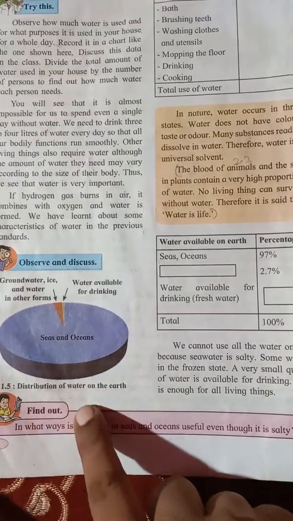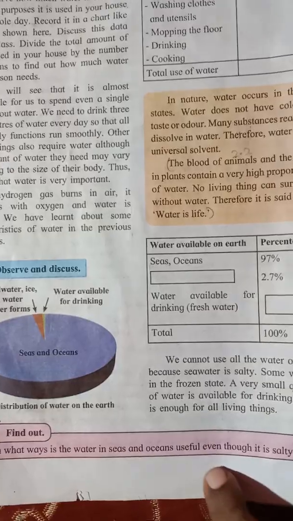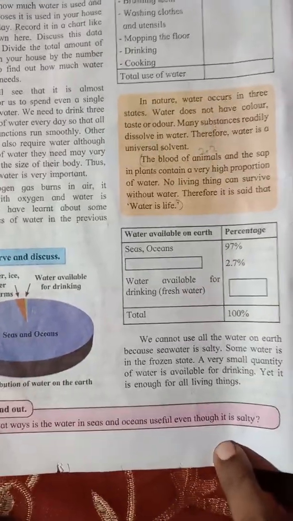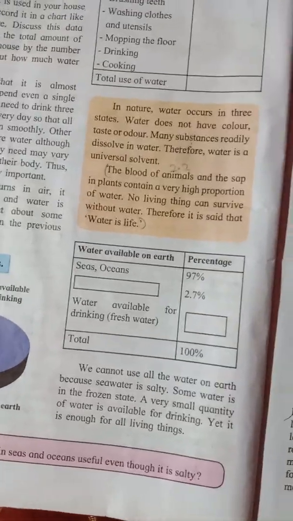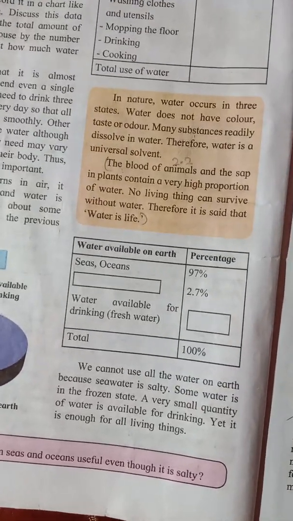Then here is one activity: in what way are the sea and oceans useful even though they are salty? Means the water is salty, so how are we supposed to use seawater?